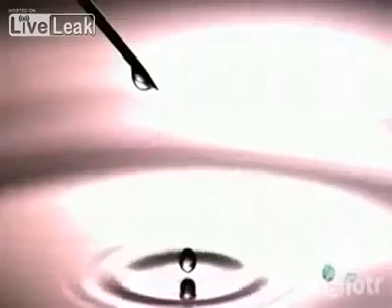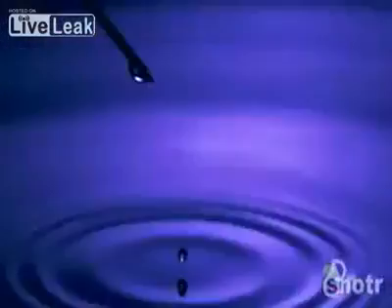Maybe mathematician John Bush can explain to us just how a drop can bounce. Whoa, whoa, whoa. That is so cool. And that's just going to float all the way over to here. Oh! Okay, so you're saying that happens all the time?